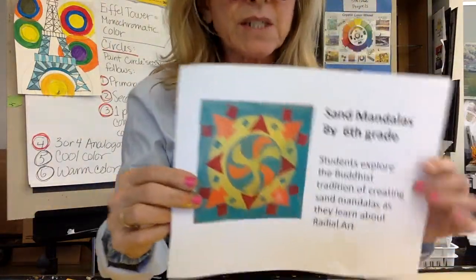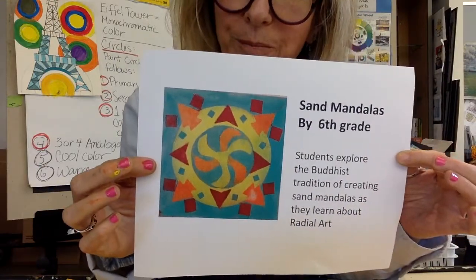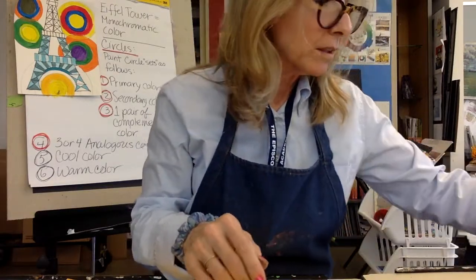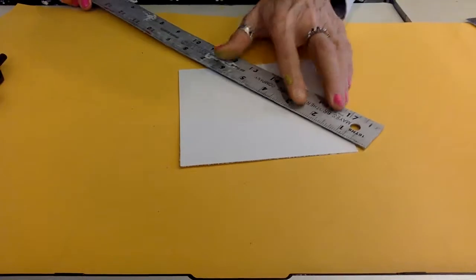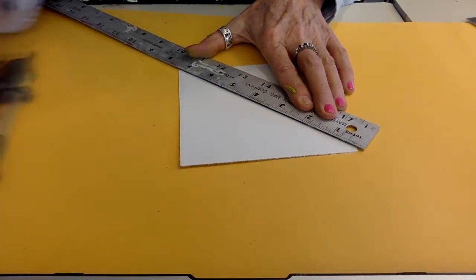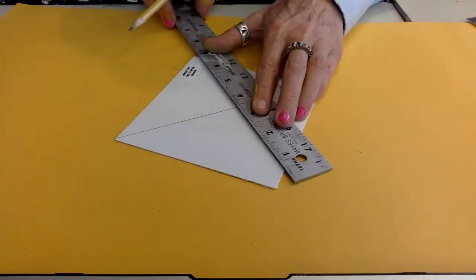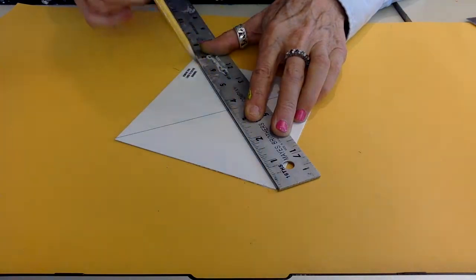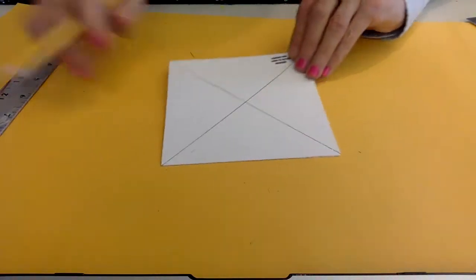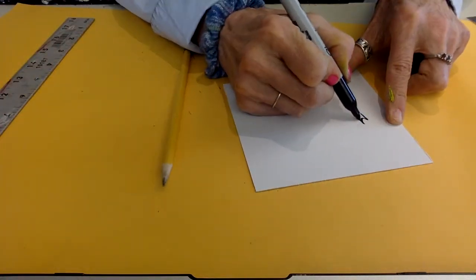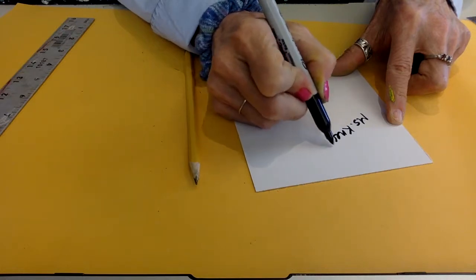And here's an example of the mandala that you're going to make. Okay? So to start with, you're going to get a little piece of a board, like this, and you have to find the center of that board. So you do that by using a pencil and drawing an X. Okay. And actually, before we really get started, sorry, you have to write your name on the back.